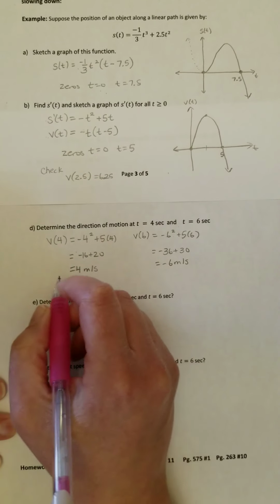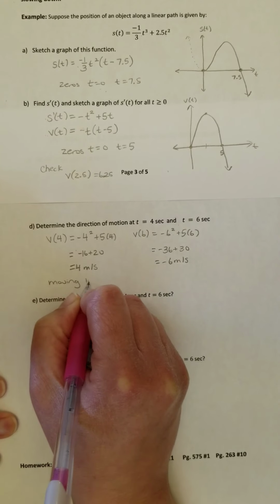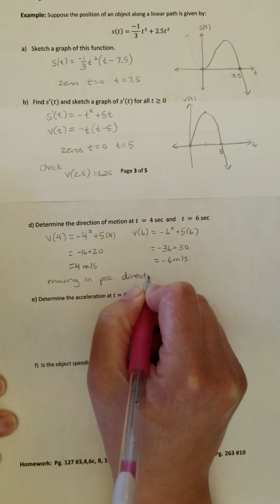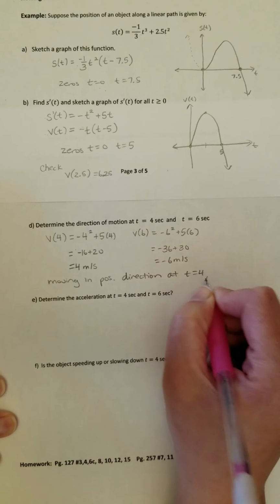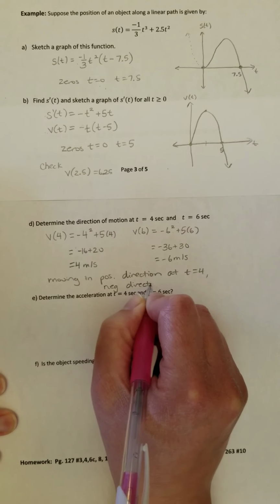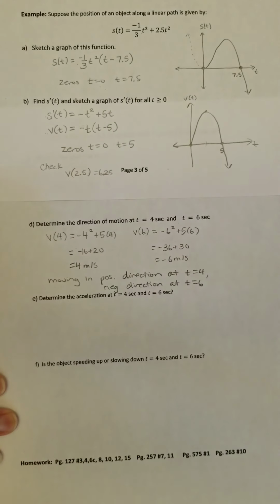So we could say it's moving in a positive direction at t equals 4, and a negative direction at t equals 6. Okay.